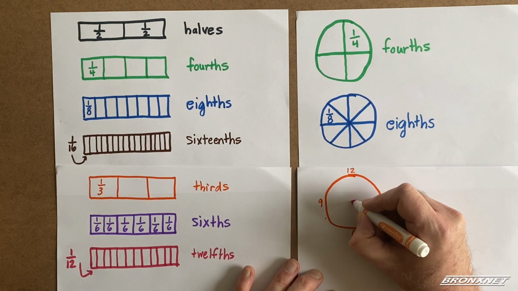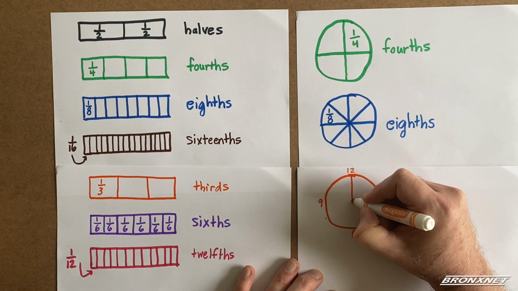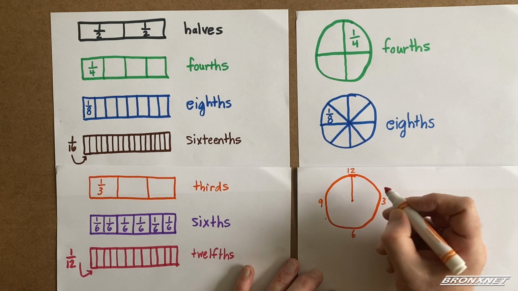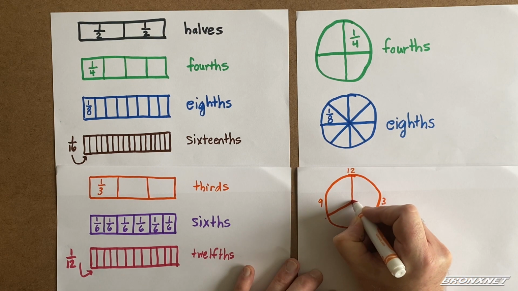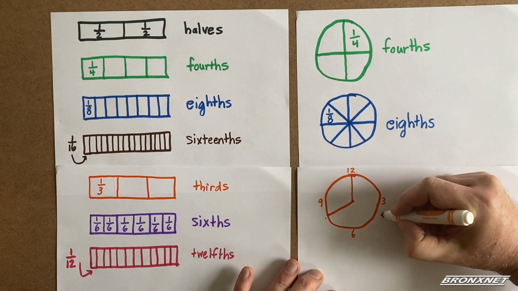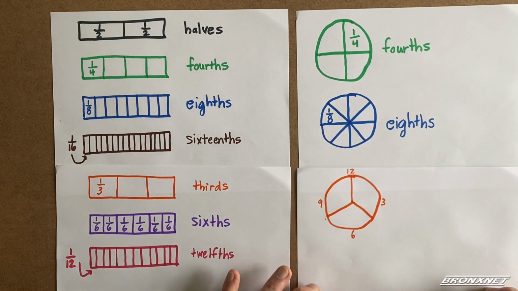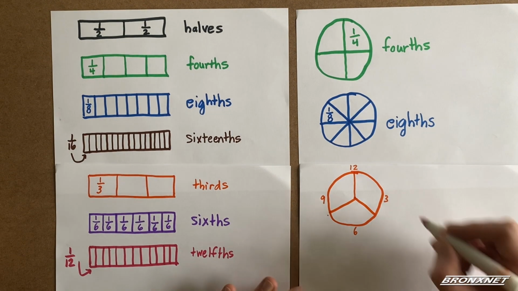So let me start at the center. Start with this line. And now I have to estimate about where 8 o'clock would be. And now I'm going to estimate where 4 o'clock would be. And that's how I have a pretty good representation of what thirds would be.